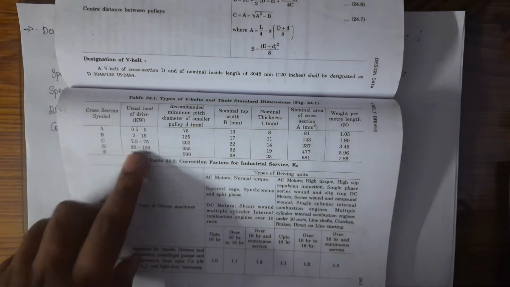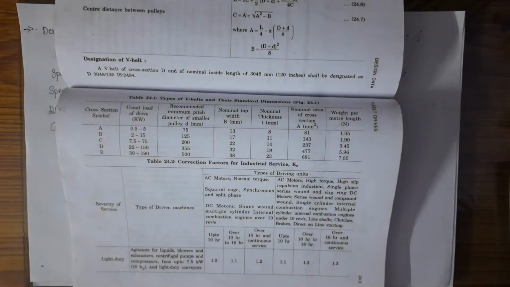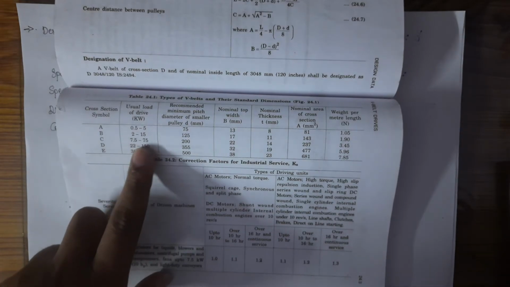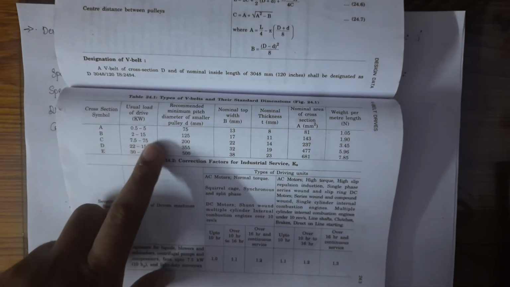For my convenience we can select either D or E, because the power lies between these two conditions, as it is almost at the end.